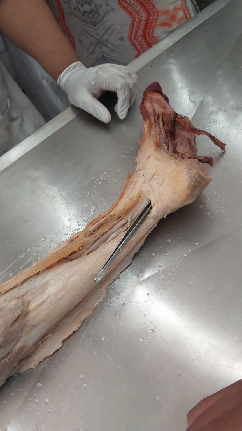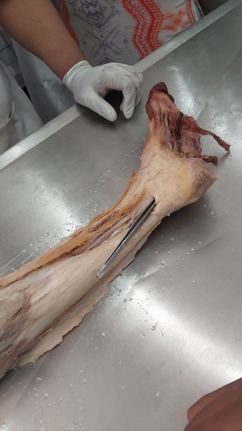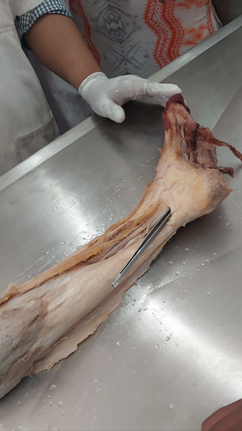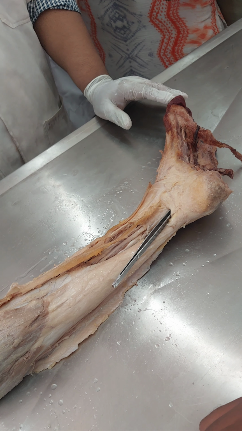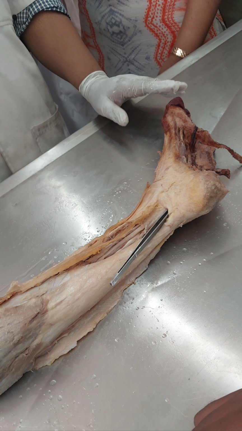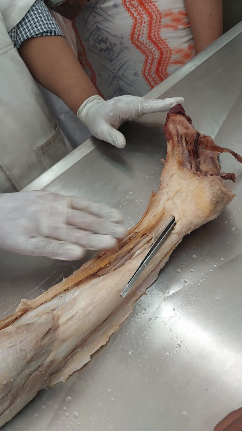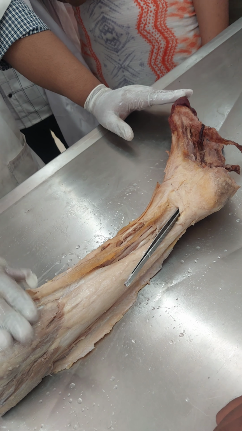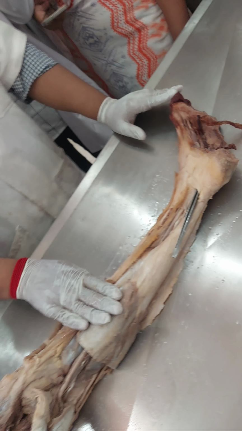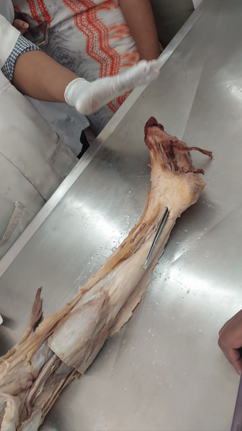Then they ask you to write any two to four structures passing beneath it. My mnemonic is: see, the doctors are the hunters. Here, it's the posterior compartment of the leg, the flexor compartment. So everything here is either posterior or flexor.